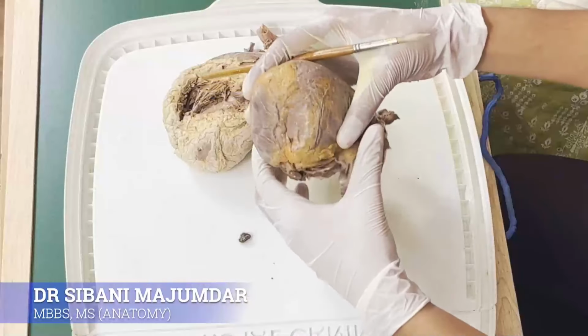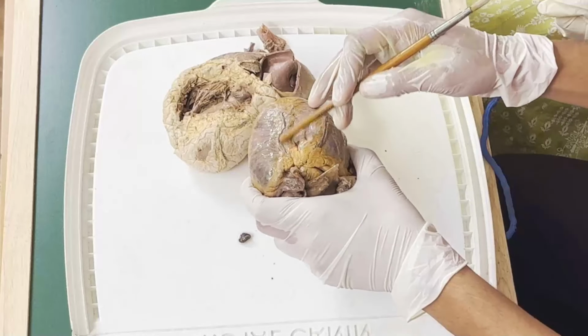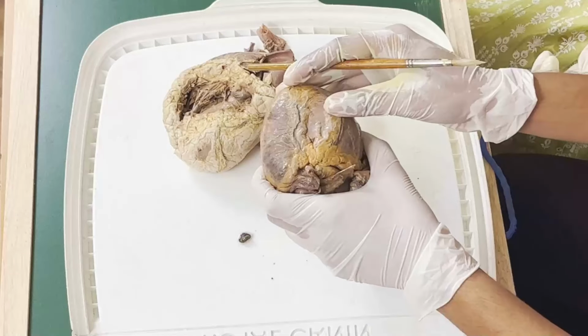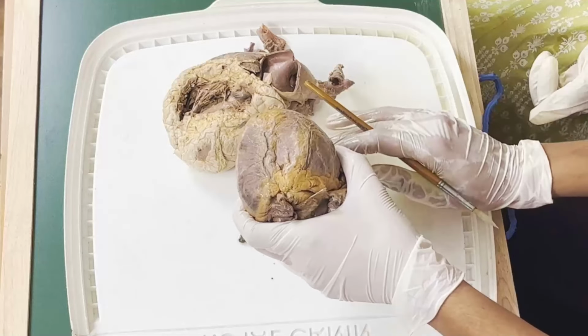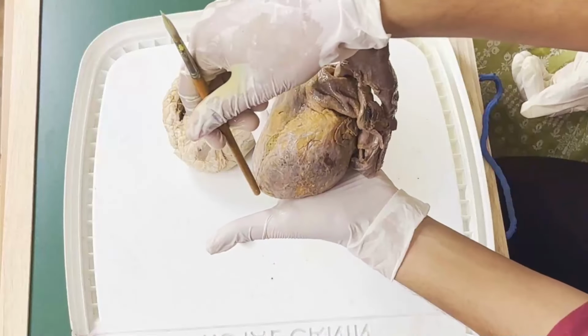Good. Then you show me the posterior interventricular groove. So if we observe the diaphragmatic surface of the heart, it is the posterior interventricular groove. And what structure will you get within it? Posterior interventricular branch of the right coronary artery and the middle cardiac vein. Good. Now you show me the apex of the ventricle. It is the apex of the ventricle.